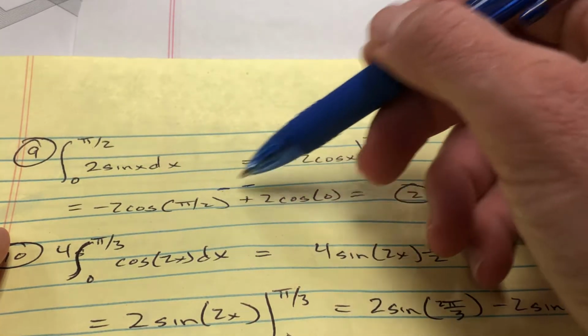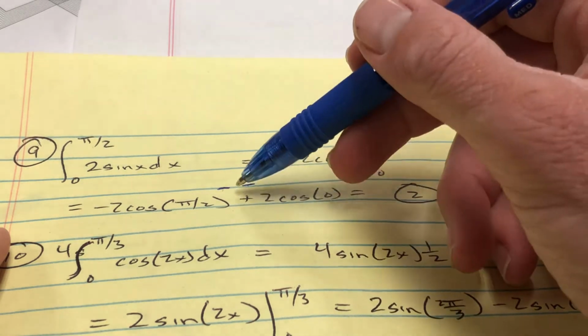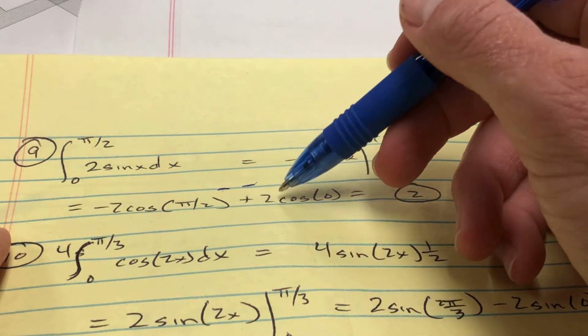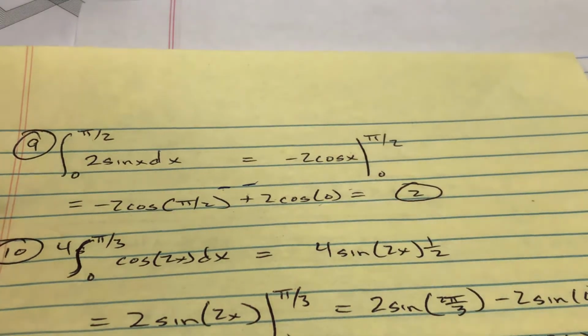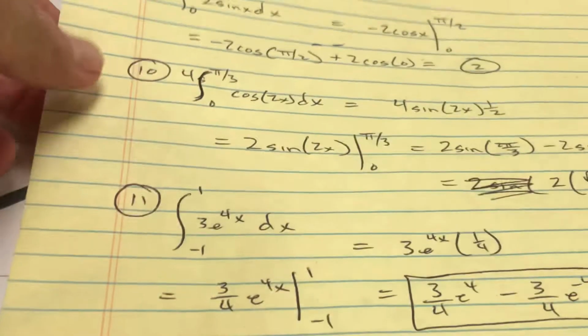Negative 2 cosine pi over 2. Cosine pi over 2 is 0. Plus, because I'm subtracting a negative 2 cosine 0. Cosine 0 is 1. 2 times 1 is 2. Number 9. That is number 9. Number 10.